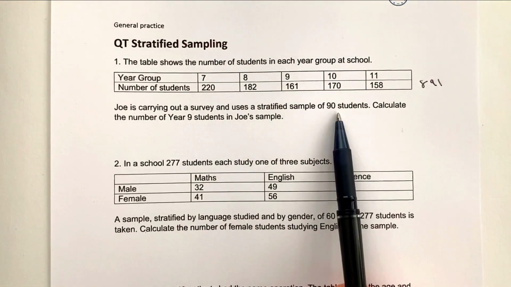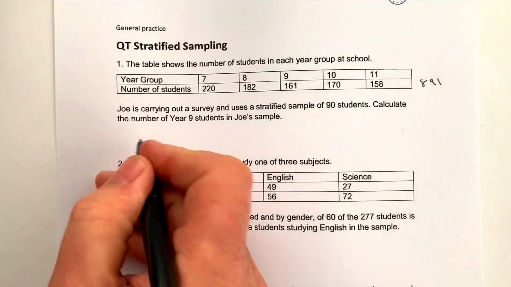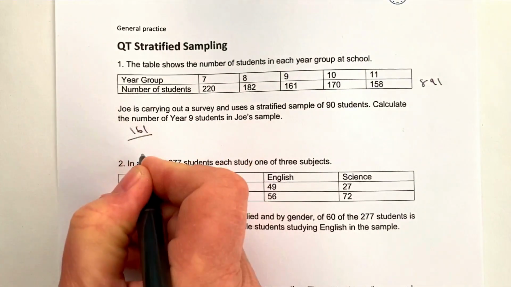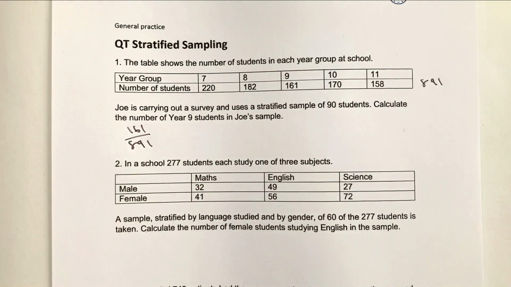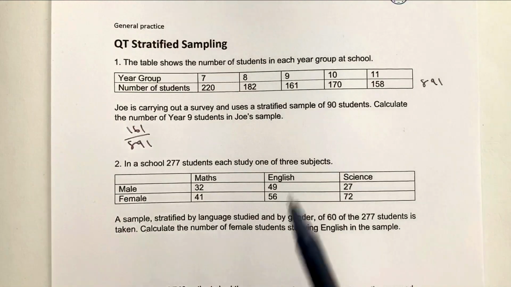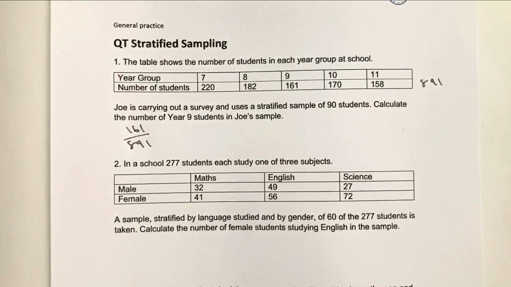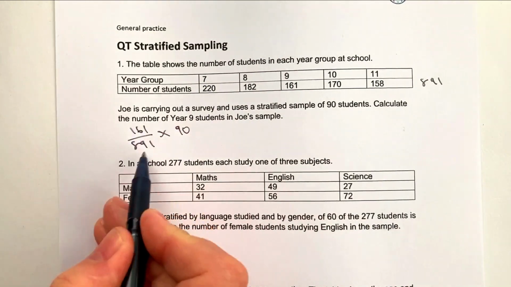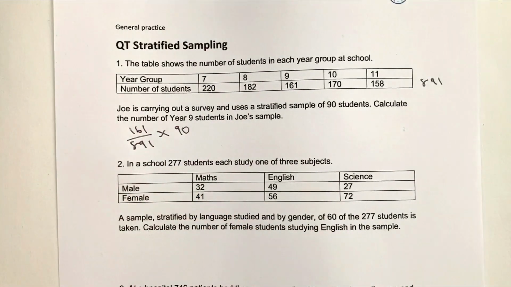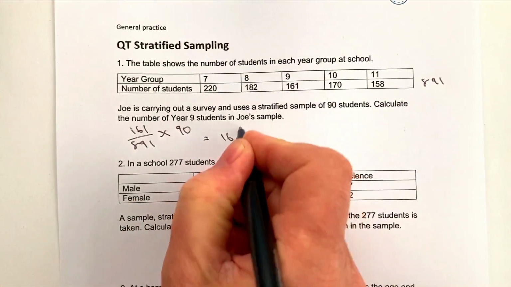Basically all we're saying is that if we want to make a stratified sample of 90 students and we want to find out the number of year 9 students, we want the same fraction. So 161 out of 891 is the fraction of the students in the school who are in year 9, 161 out of the total amount of students. Now, we make that the same fraction of 90 students. Pop that into a calculator and you're going to get 16.26 recurring.